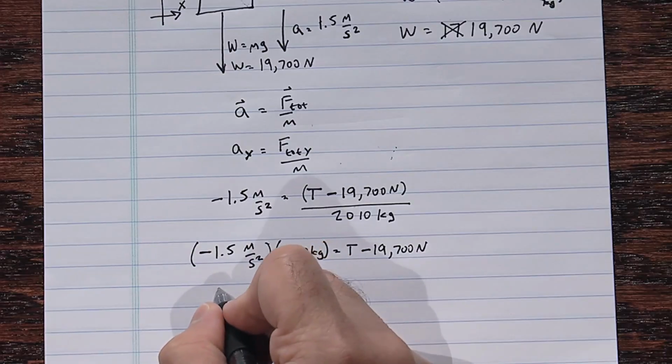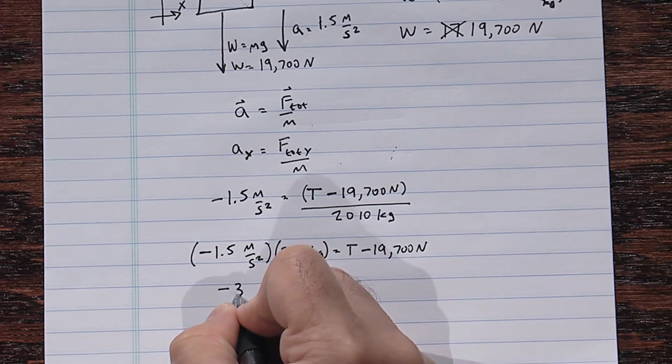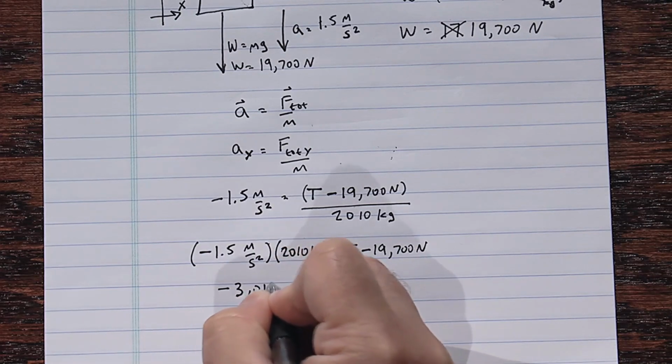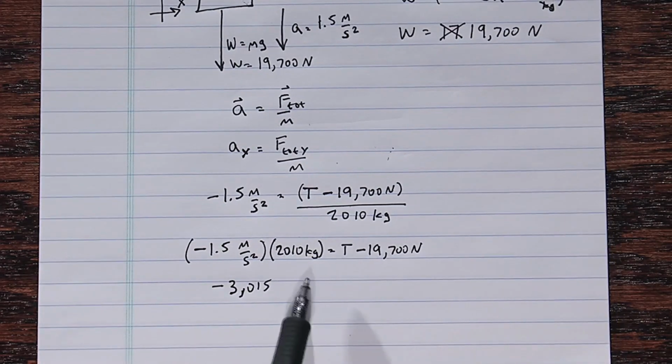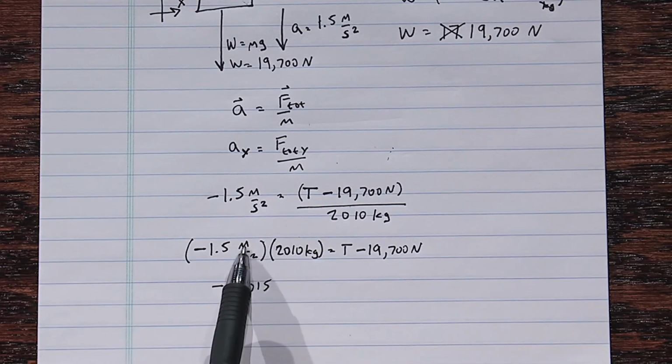Well, we can calculate this out right here. That gives us negative 3,015. And what are our units? Well, we have a kilogram times a meter per second squared.